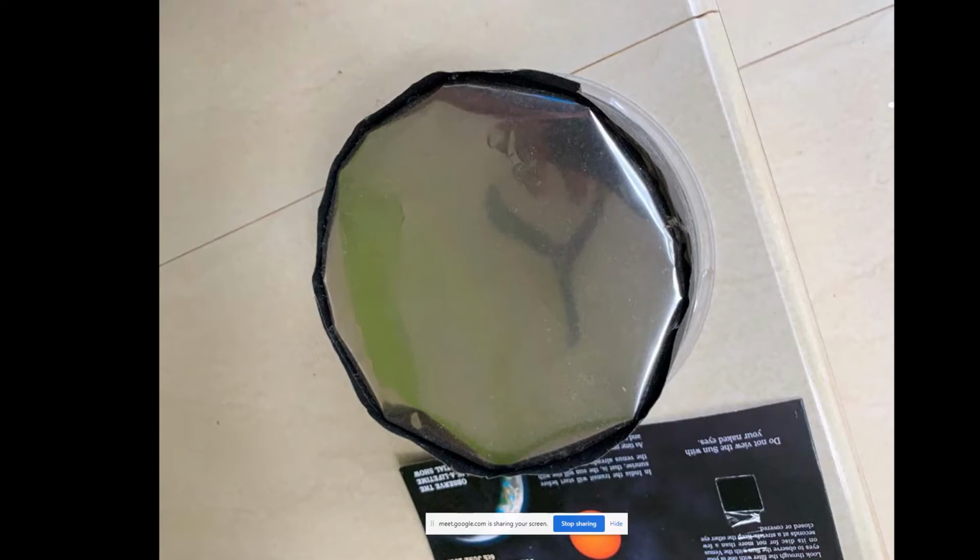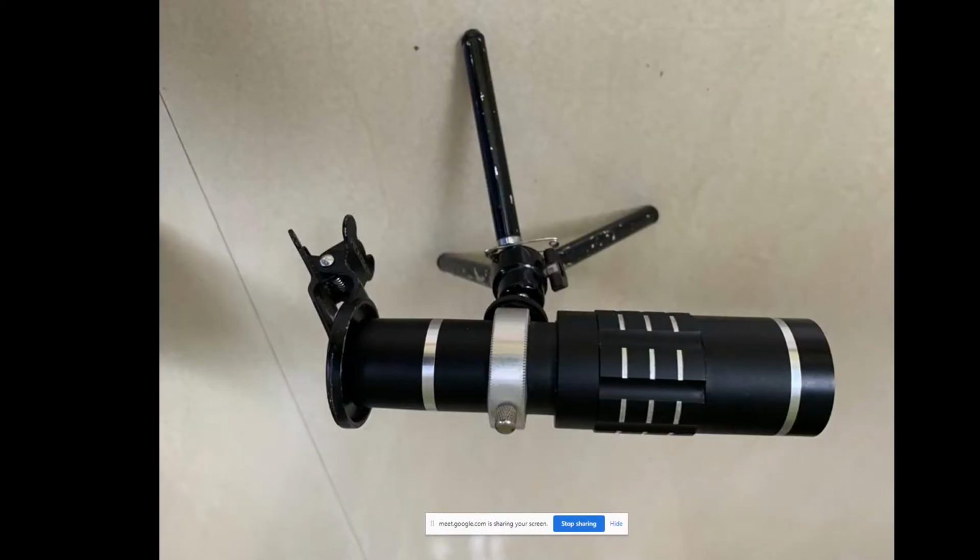There are so many. Okay, another, this is the filter. Another thing is a monocular. I will show you. To many these are not familiar.